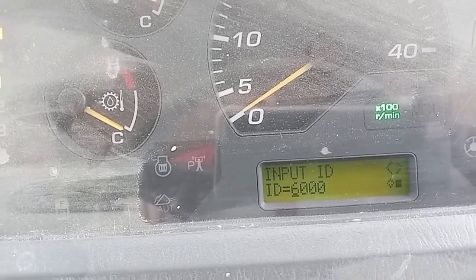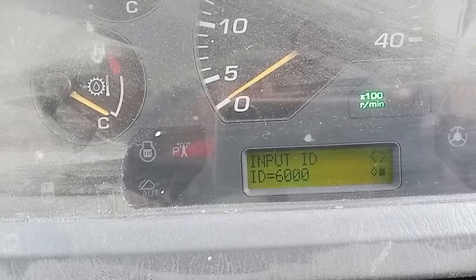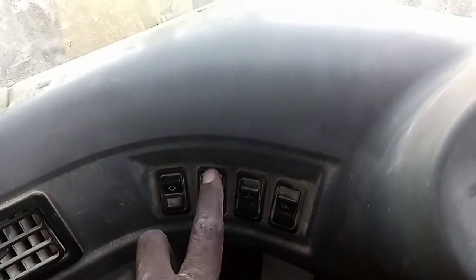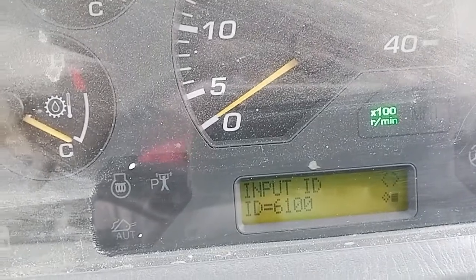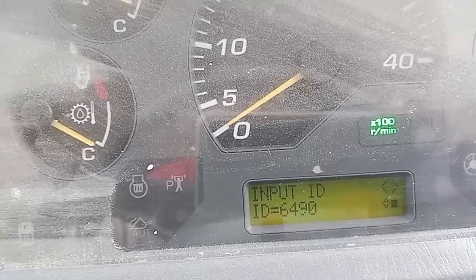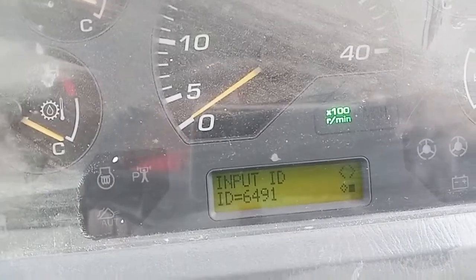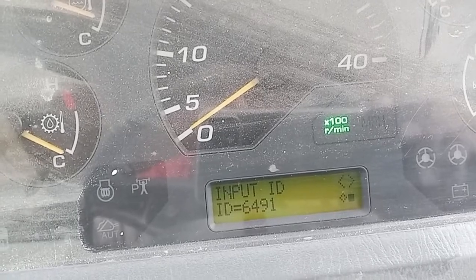To go to the next digit, I use this execution button. I press this one, and I reach the next digit. I want to write 4 here, so by using these two buttons I can increase or decrease the digit. So now I use this one upside, 1 2 3 4. If I put 1, this is my code. I put the code to enter this screen for the special function. This is the code for the special function.